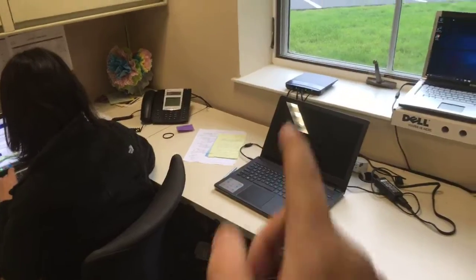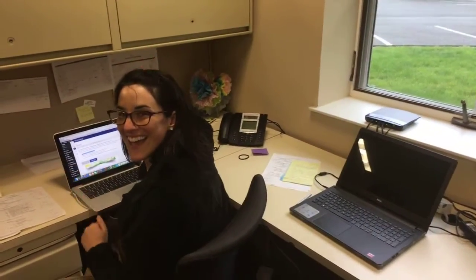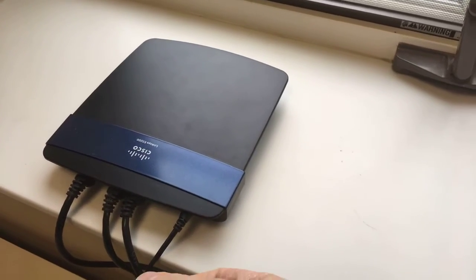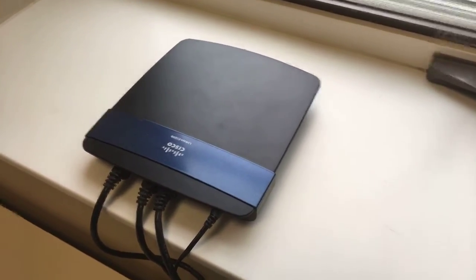So next, the problem might not be in the whole building. So before you reset the entire internet, you want to reset your local router. If you're in the office, then it's this one here in Emily's cube. Say hi, Emily. Hi. To reset it, you just pull the power out, hold it out for 30 seconds, put it back in. I'm not going to do it now because people are using it.